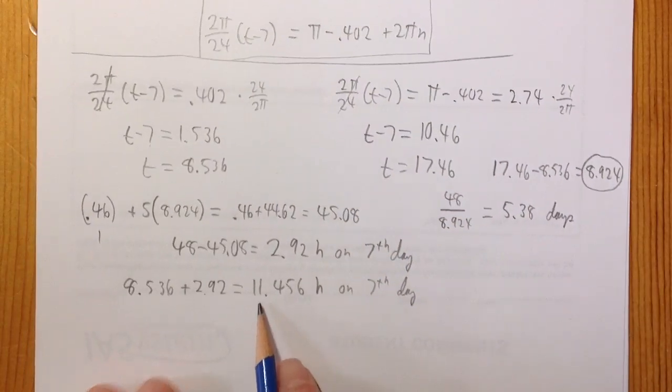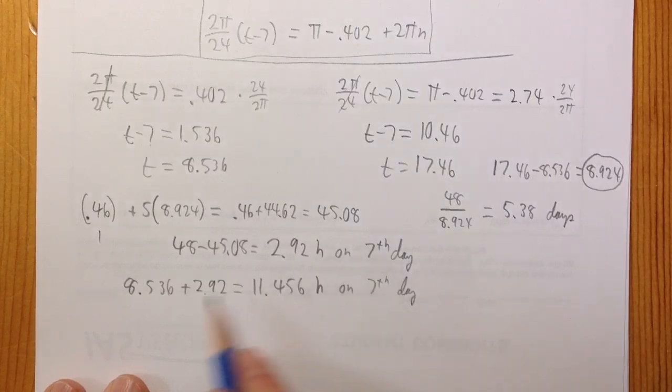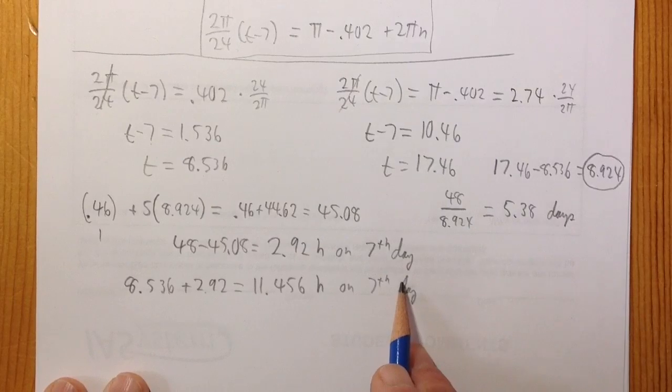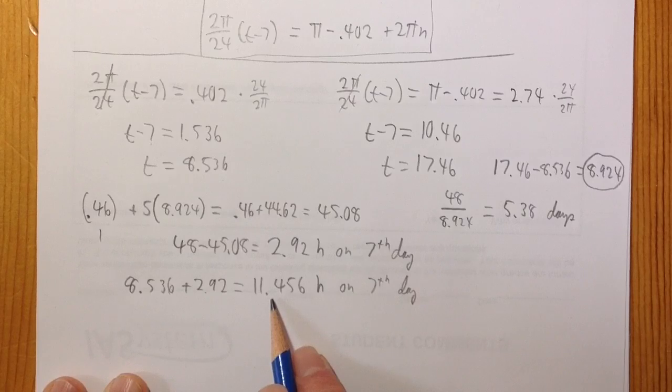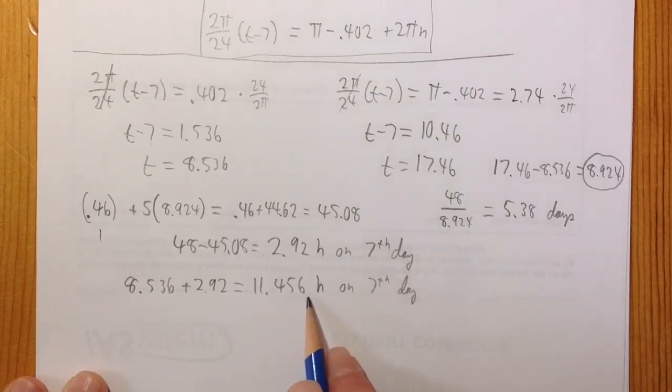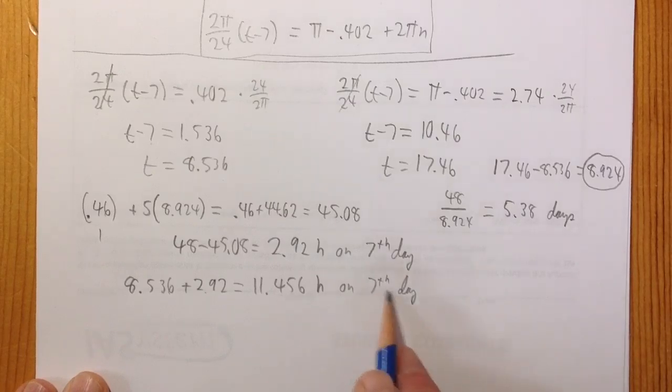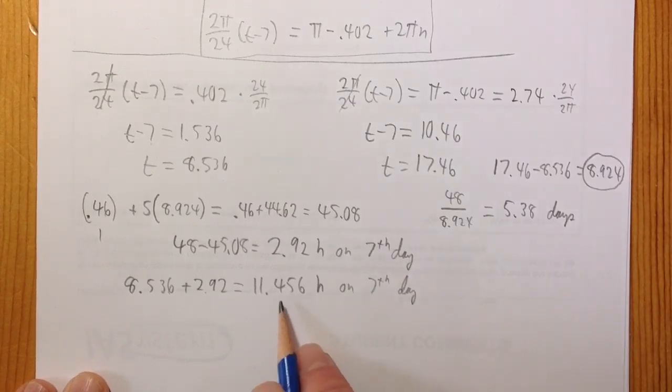So at a little after 11 o'clock on the 7th day, we'll get our extra 2.92 hours in. Okay, now we could stop there and say we figured it out. But how many hours after midnight is that? So that's 6 full days plus this amount. Really, that's probably good. You know, we can say 11 o'clock on the 7th day. That's when it'll be dry.